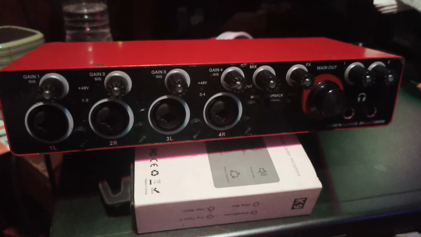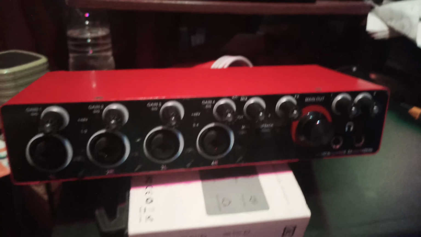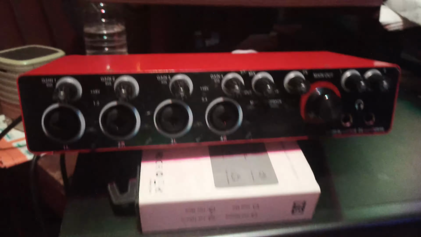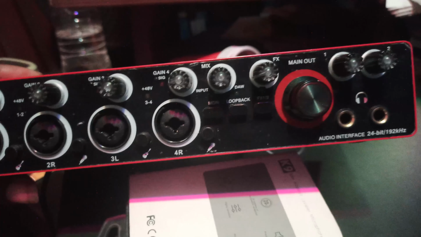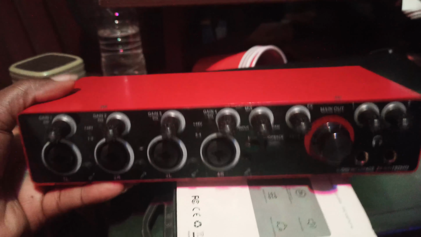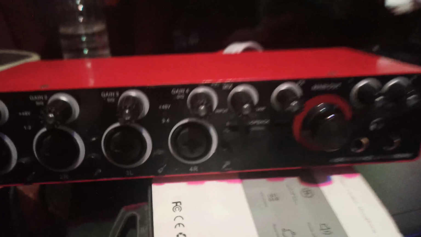Let me quickly show you step by step how to install this sound card to your FL Studio. If you take a look at this sound card, this particular sound card is the BOMGE M44. You may have gotten this one from the internet and you don't know how to install it. So I'll quickly show you step by step how to install it to your FL Studio.